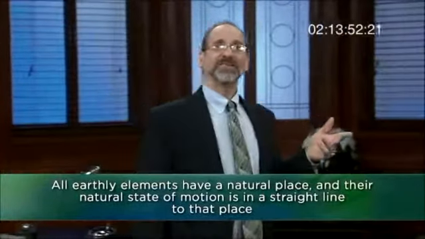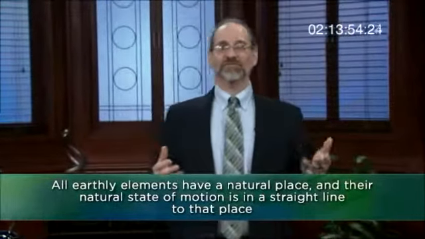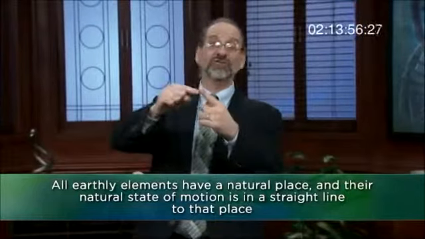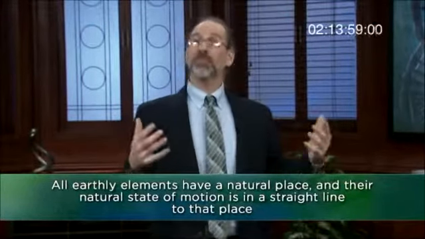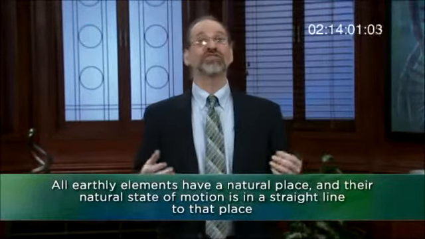All of the earthly elements have a natural place, and their natural state of motion is in a straight line to that place where they then remain at rest. Motion is caused by an internal drive within the object based on its nature. According to Aristotle, all of the objects close to Earth are made up of these four elements. But extraterrestrial objects, the moon, the sun, the fixed stars, these are made of a different kind of stuff.